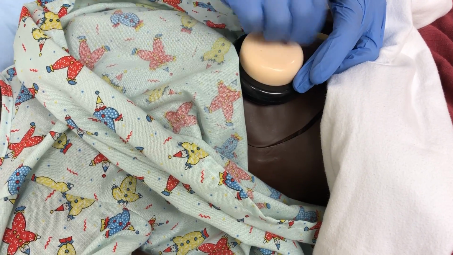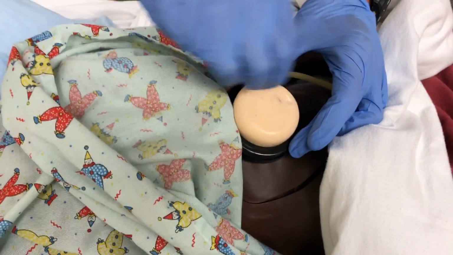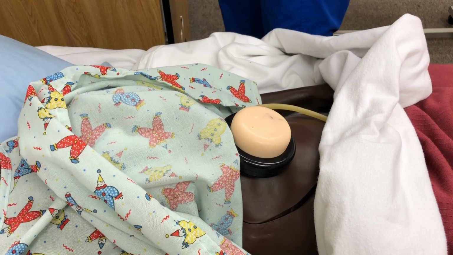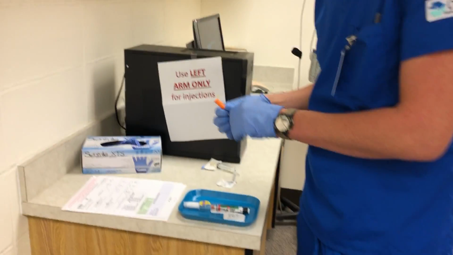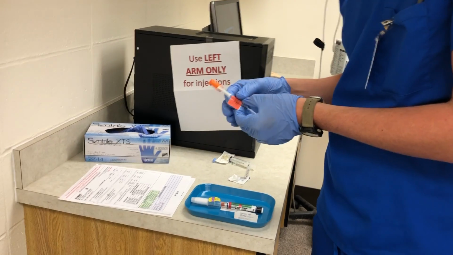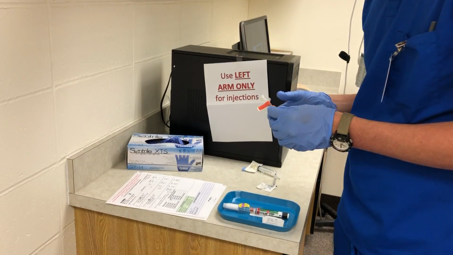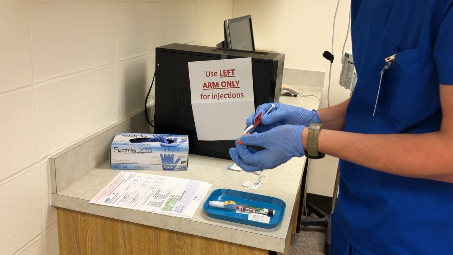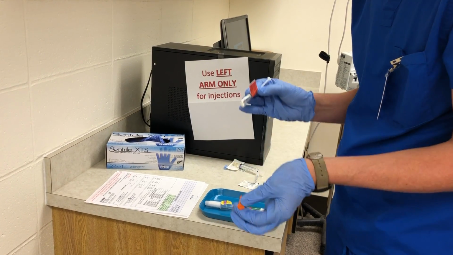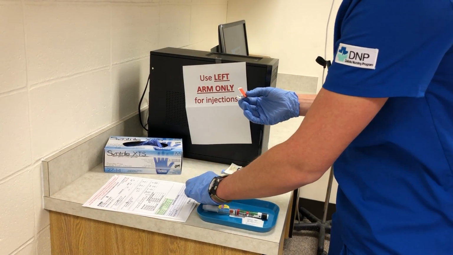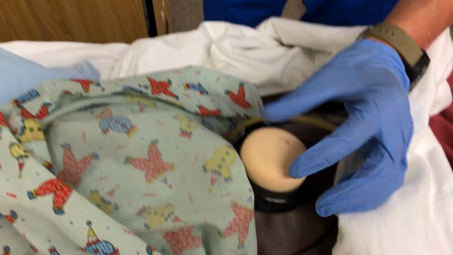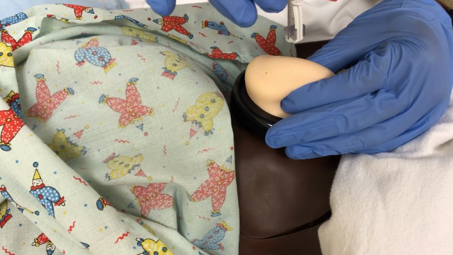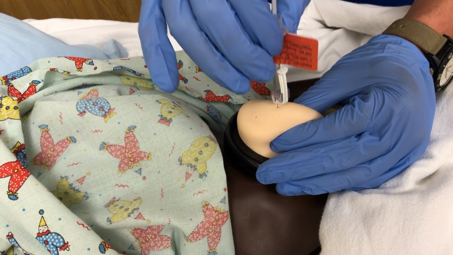Starting in the middle and then going out in a circular motion. Okay. And then I'm gonna grab my first medication, which is that mix of the NPH and R, and then we're just gonna pop that off. And we're gonna pinch, and this is gonna be on this side, and then we're just gonna go straight in. Ready, Shirley? 1, 2, 3.